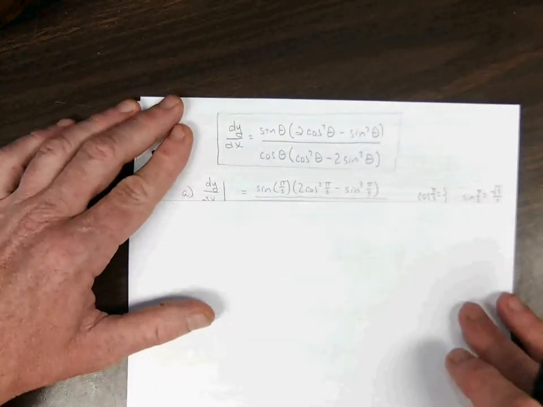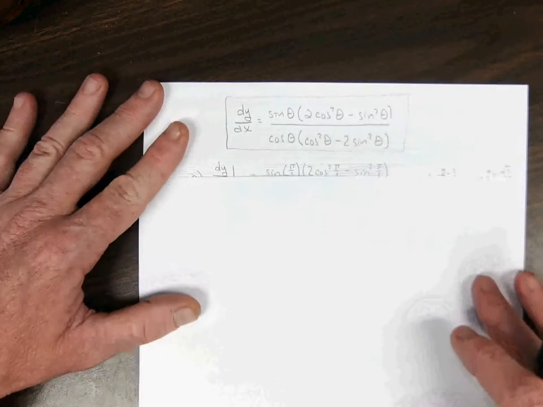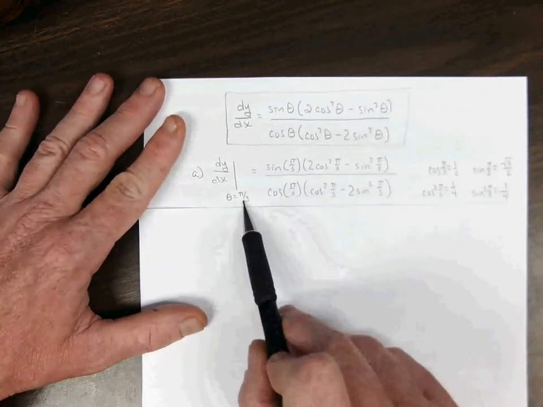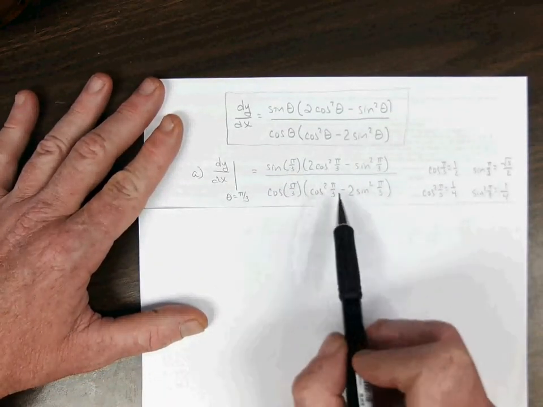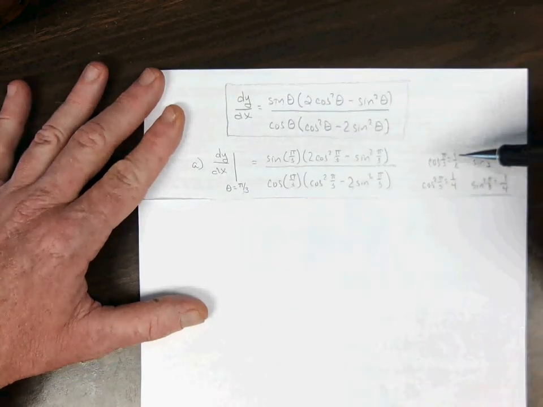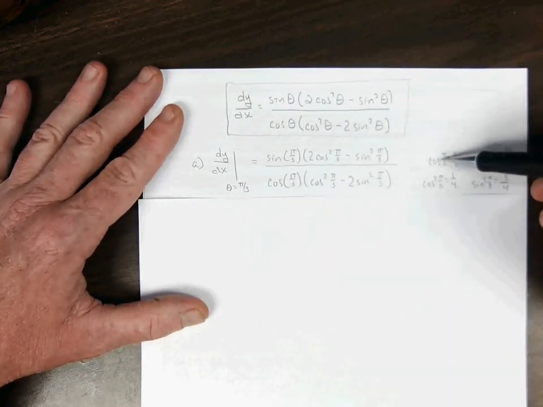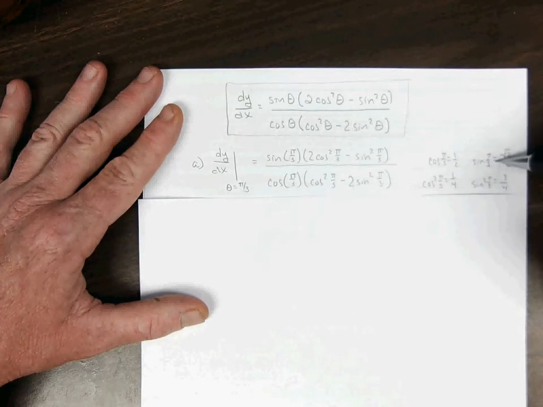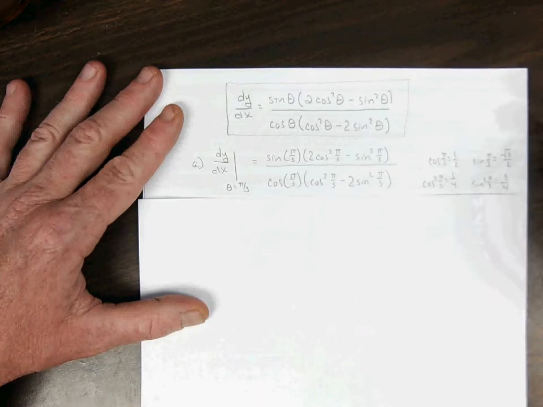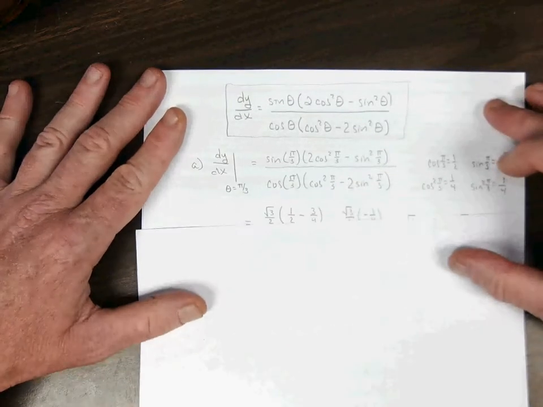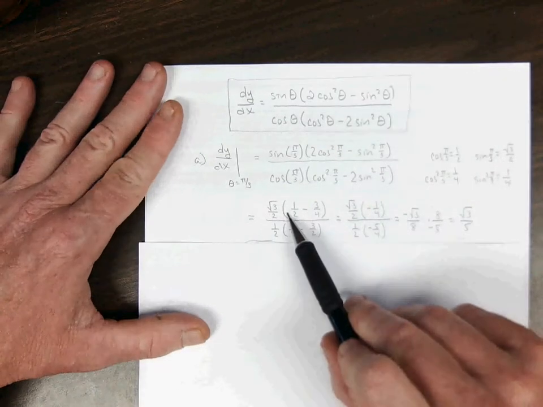Alright, so part A says to find the slope when theta is pi over 3. So for theta equals pi over 3, I fill pi over 3 into all this. Then you just either need to look up or know your trig values. The cosine of pi over 3 is a half. Sine of pi over 3 is square root 3 over 2. Square each one of those. You get 1/4 and 3/4. Like that. So I'm just filling all that stuff into this expression.